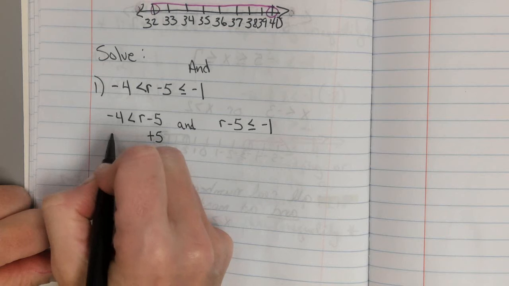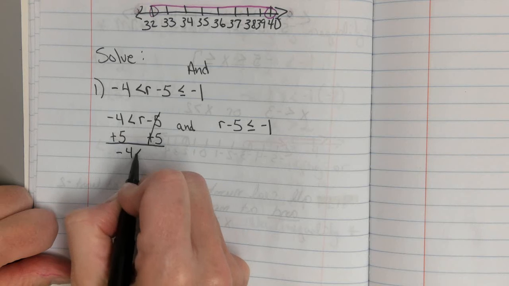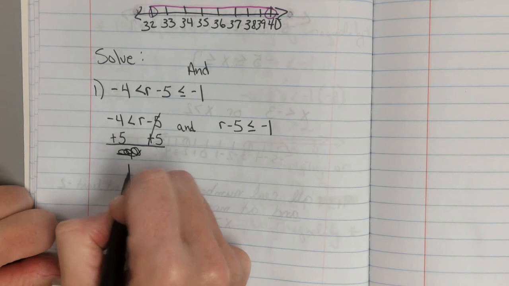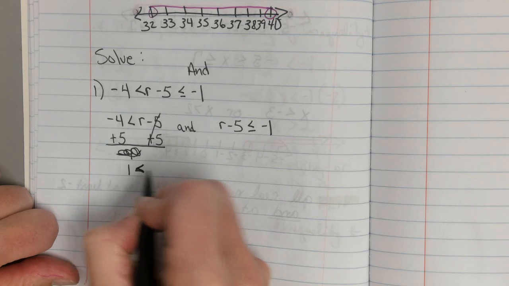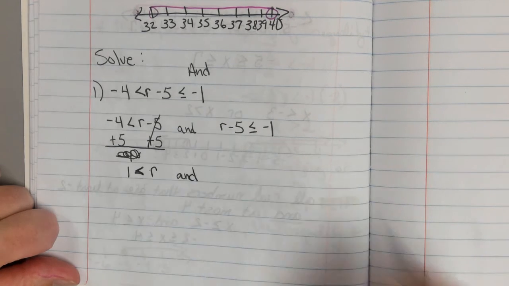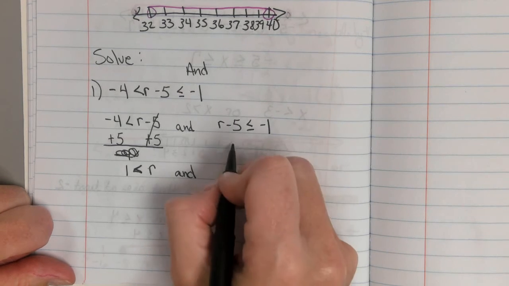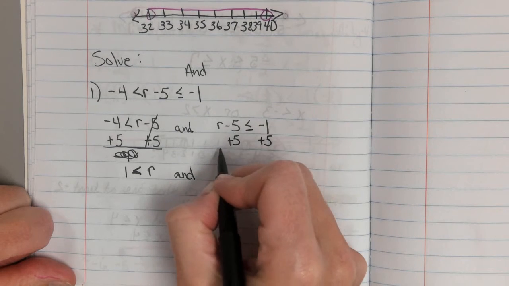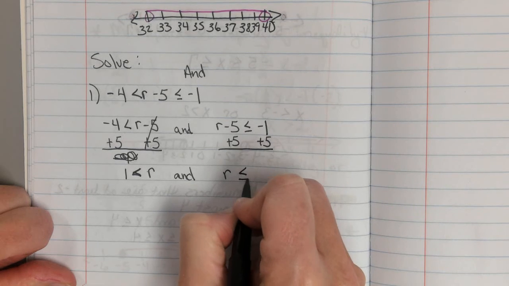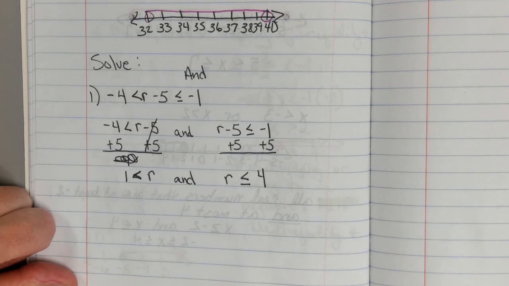We're going to add 5 to each side. And we got -4, oh, sorry, what is -4 plus 5? Yeah, 1. So 1 less than r. All right, so then what about this side? What do we do? Add the 5, because you're always working to get r isolated. So then r is less than or equal to how much? 4. Okay. All right, so we can write it like that.